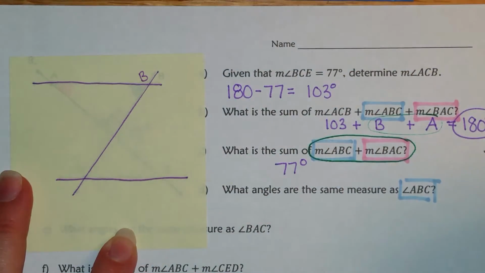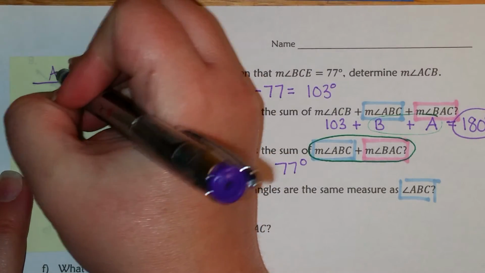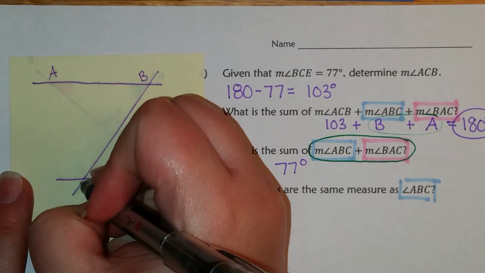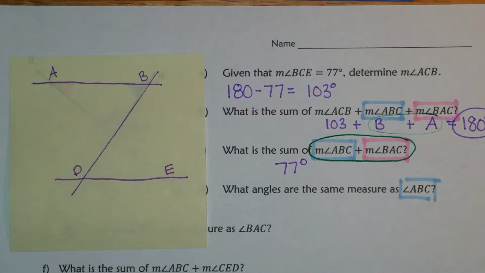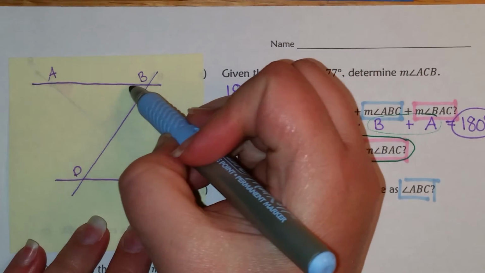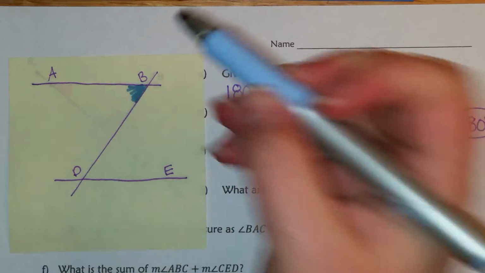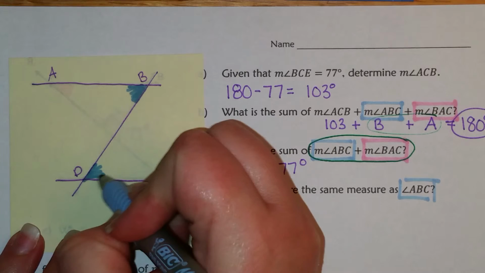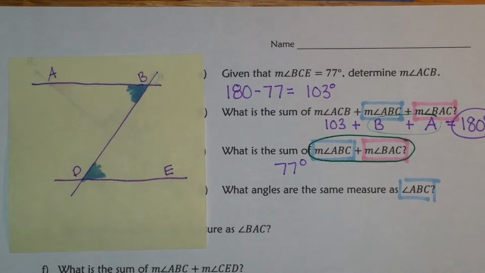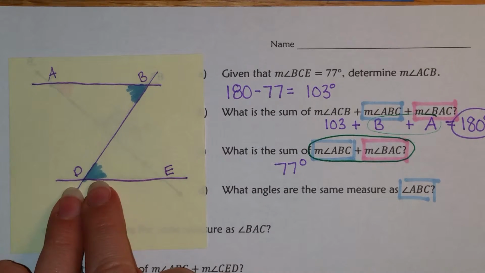This is B. Over here is A. Here is D. Here is E.